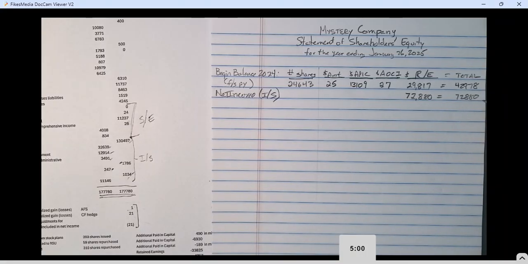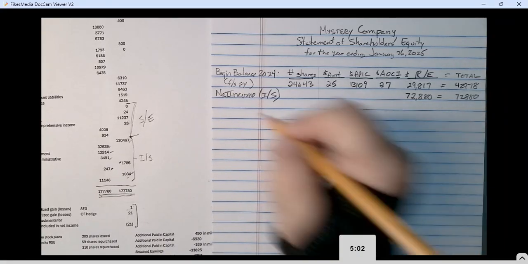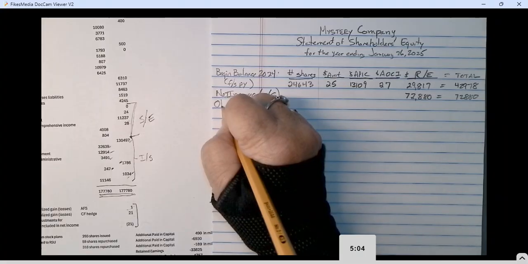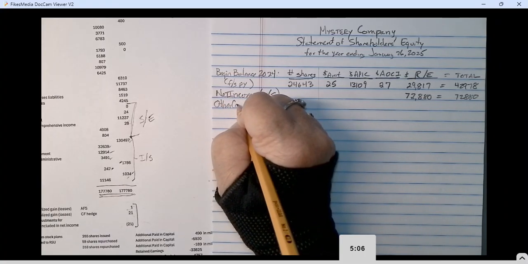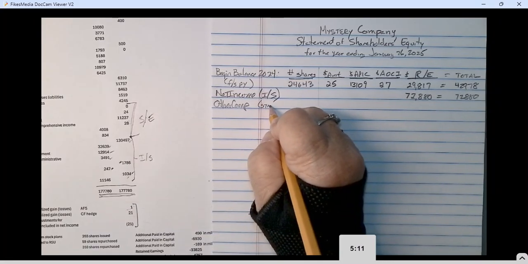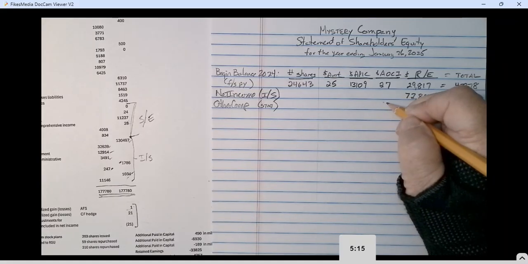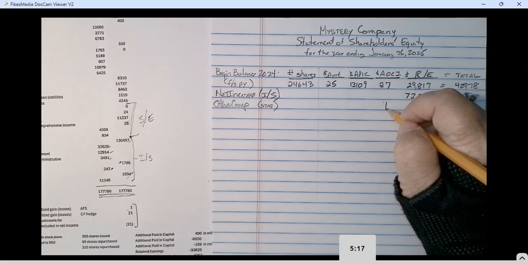Okay, so in the total column, the same amount. What else did we have? We had other comprehensive income. From that financial statement, we got a 1. So here's our accumulated other comprehensive income. We had 1 million, so we're going to add that 1 million there.